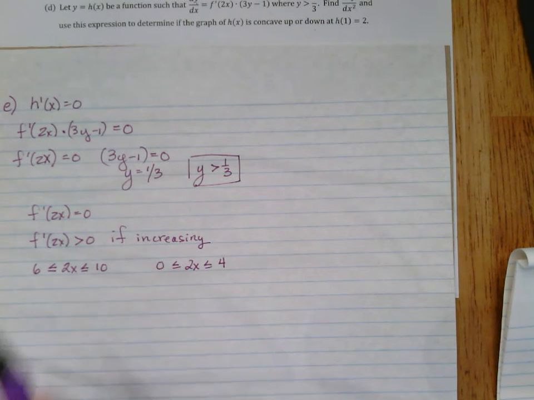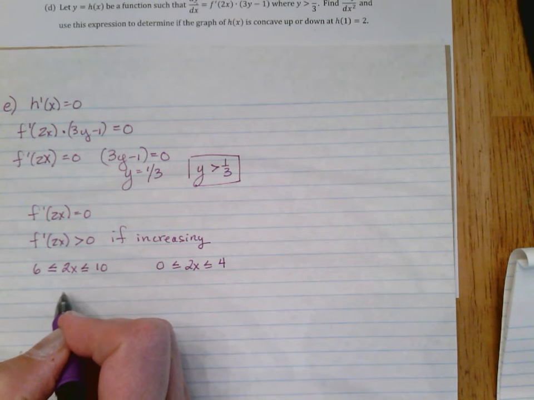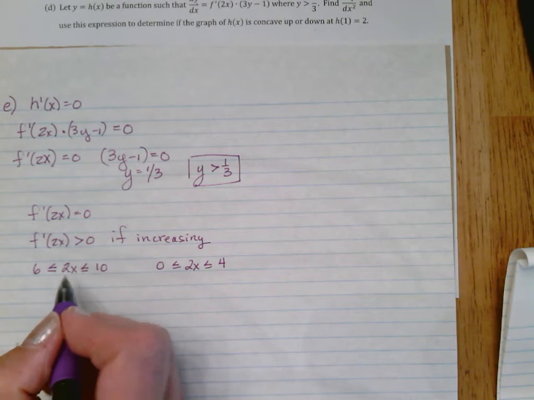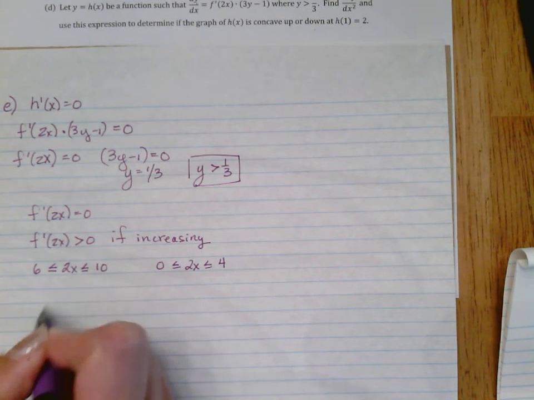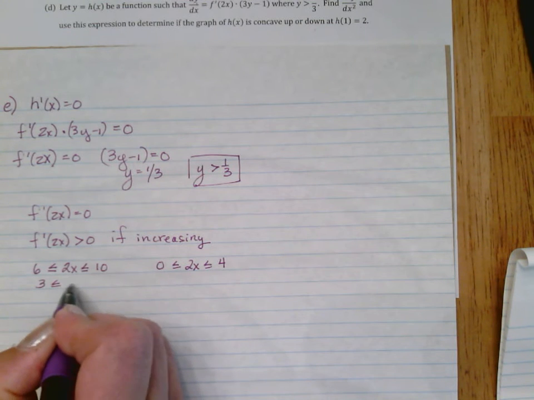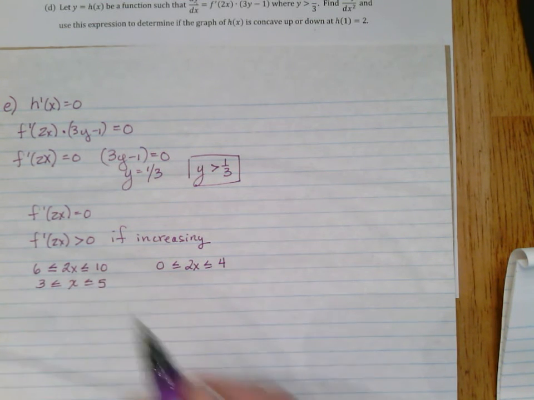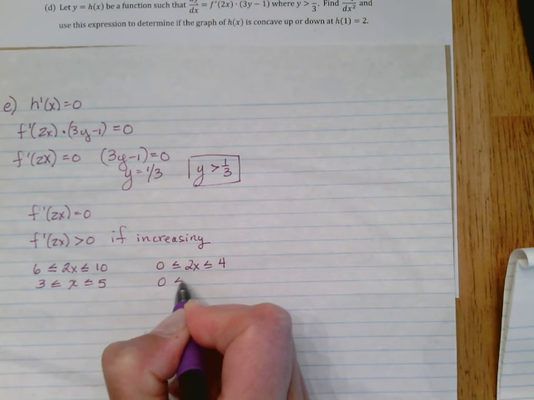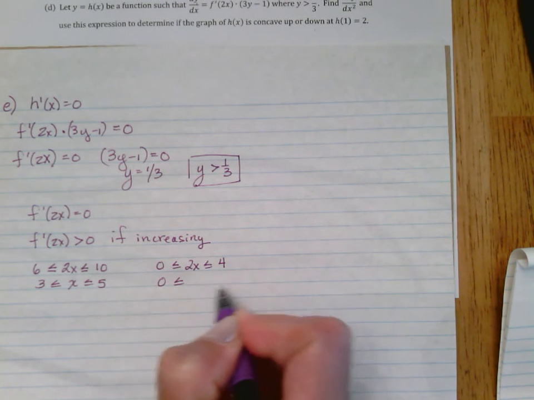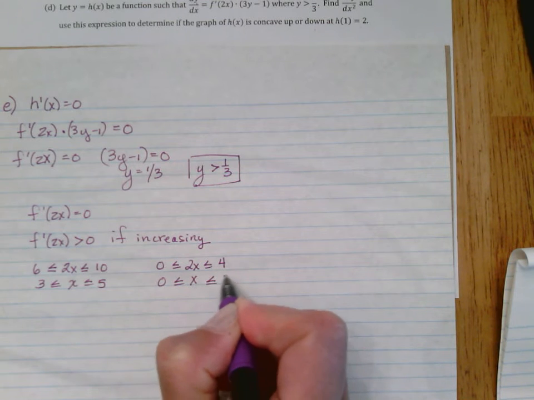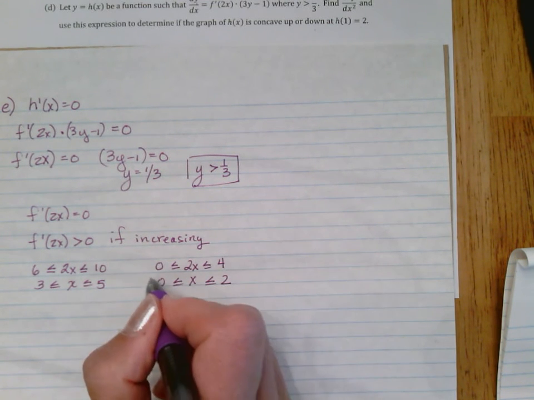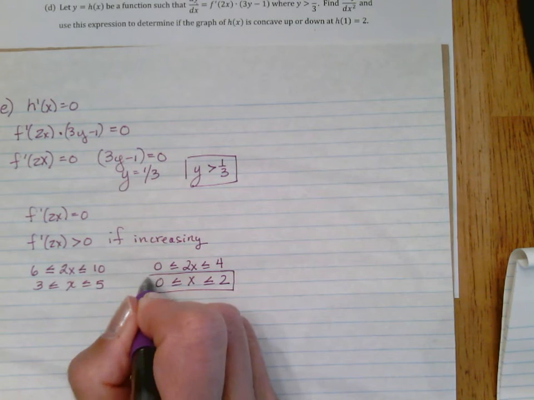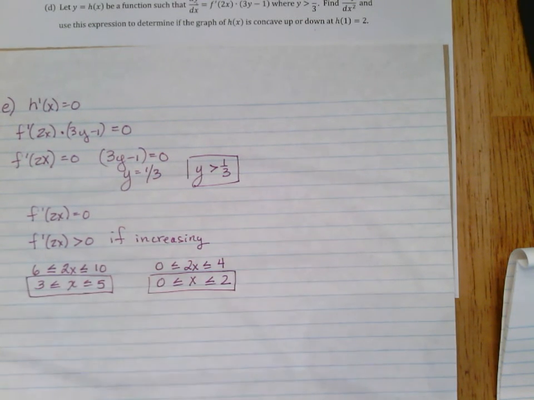Just solve that, and we can find the interval that h of x is increasing. So solving this, I'm going to divide all three sections here by 2. So 3 less than or equal to x less than or equal to 5. And then over here, 0 less than, we'll divide everything by 2, x less than or equal to 2. So there's the 4 values when h of x is increasing: when y is greater than 1/3, when x is in between 3 and 5, and when x is in between 0 and 2.